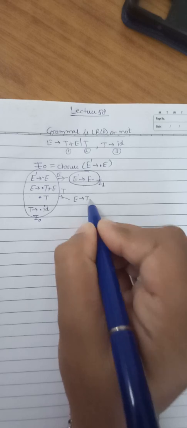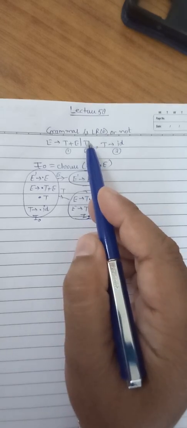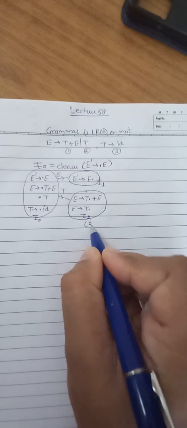Now for the T variable, so E tends to T dot plus E and E tends to T dot. These are two productions. This is I2, and here we can say simply this second production is completed.